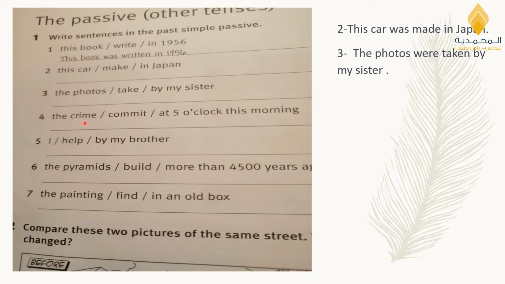The crime was committed at 5 o'clock this morning. 5.